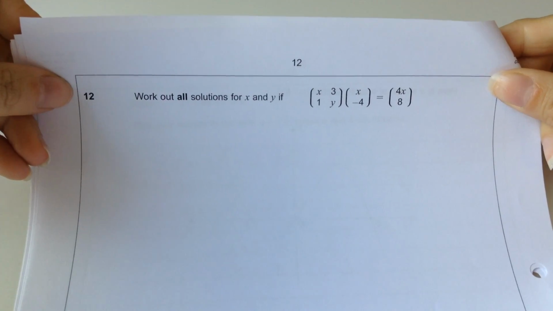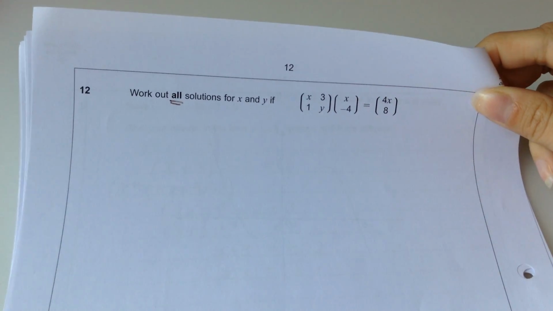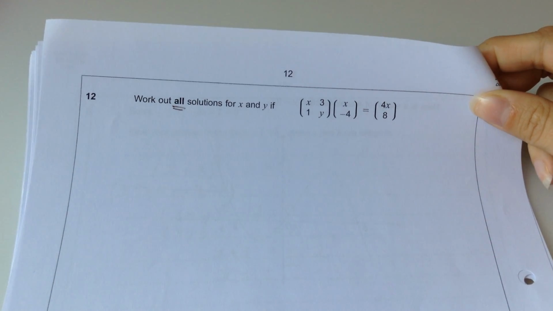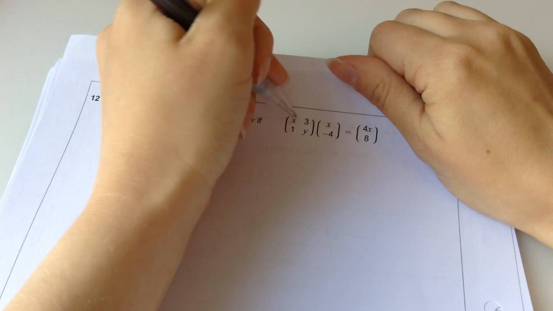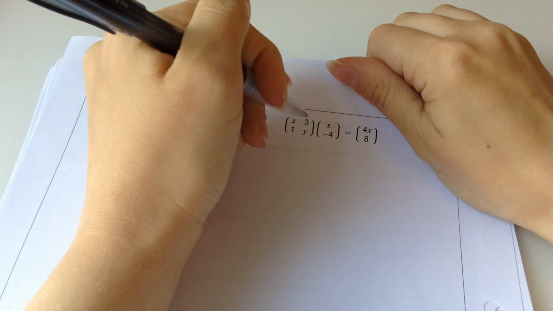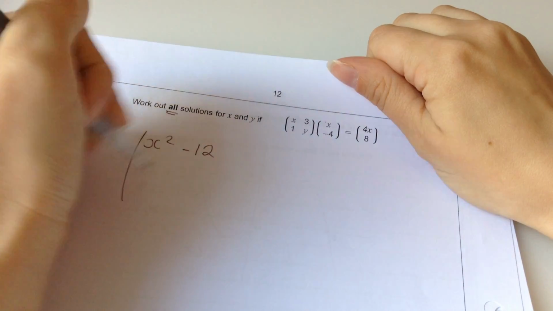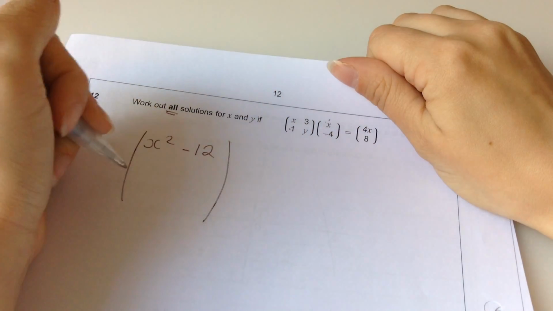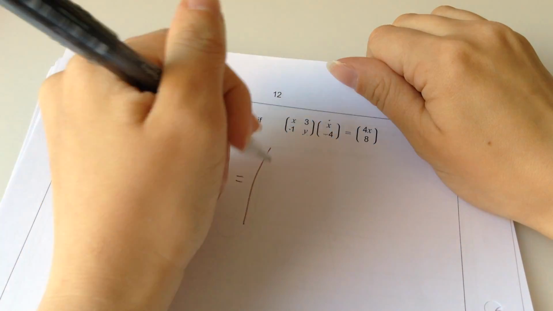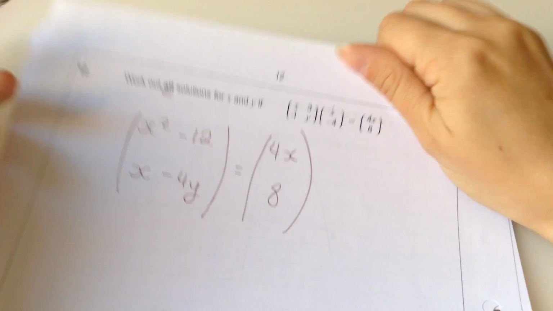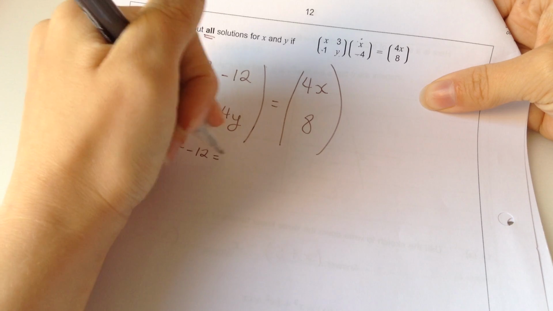Rubbish. Work out all. Why have they bolded that? That's clearly it's going to be quadratic. Work out all solutions for x and y if this matrix. Okay. So I'm going to times out this side here. So x times x is x squared. And 3 times minus 4 is minus 12. 1 times x is x, y times minus 4 is minus 4y. And that has to equal this. I don't know why I've written this so big. Okay, so x squared minus 12 will have to equal 4x.